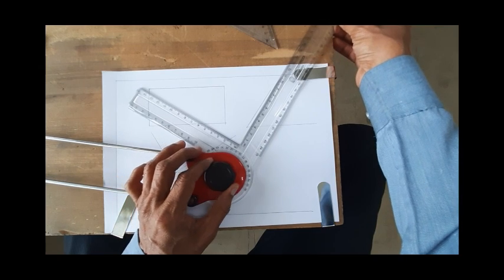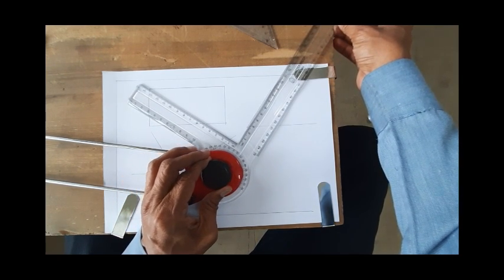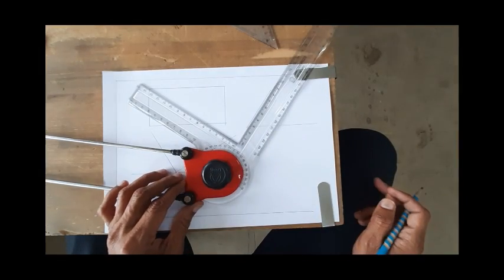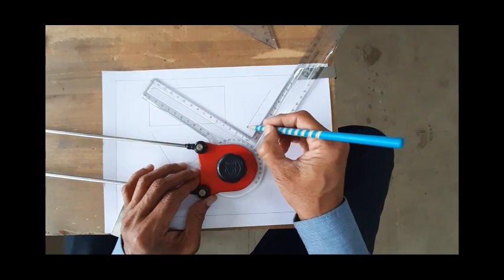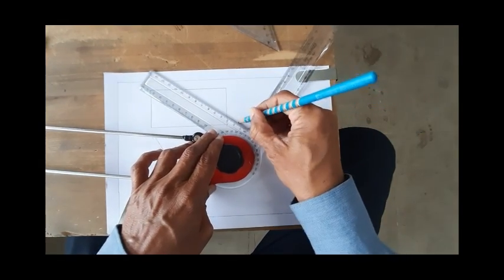Then you have to match it with this. Okay, first match with this, then make this tight. Then here take the distance of 15 millimeter on the perpendicular scale like this.